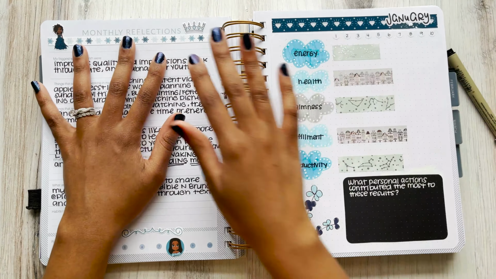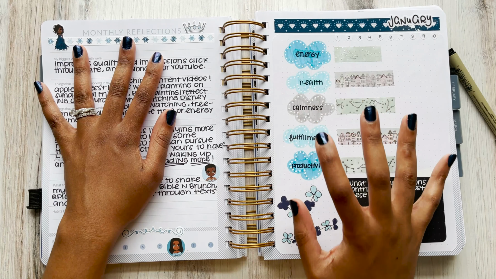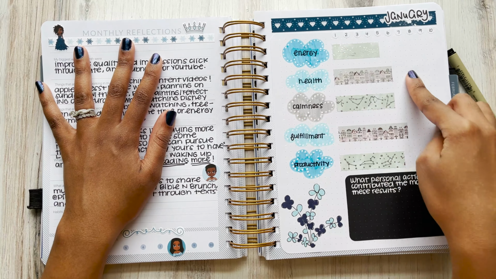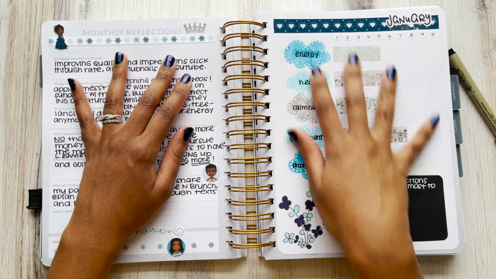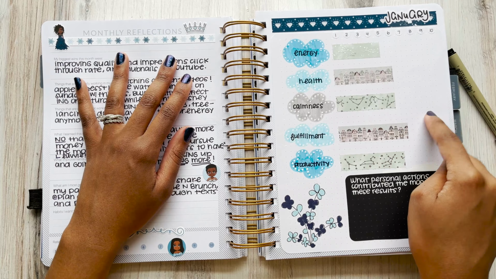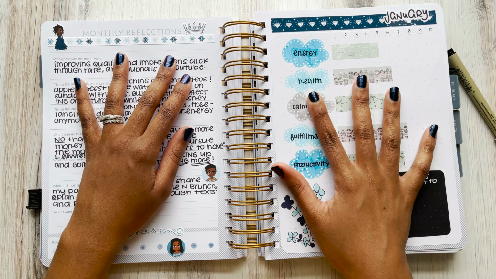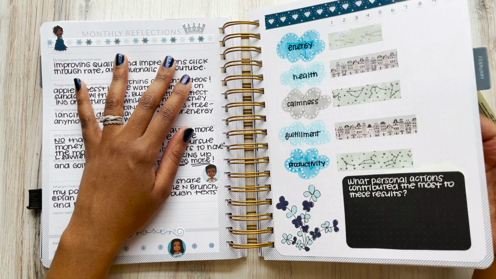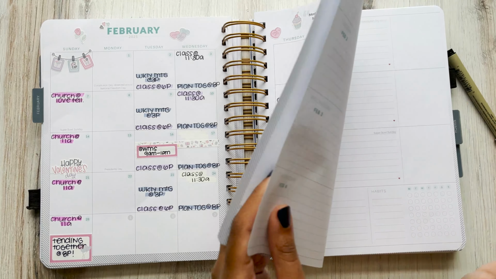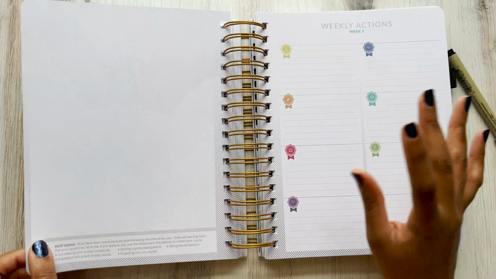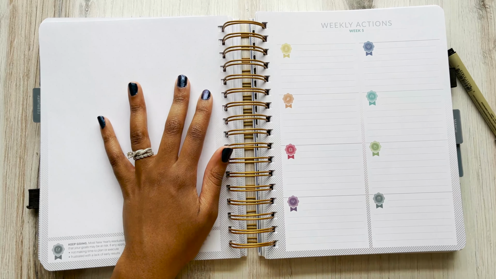So my monthly reflections were on one page, and then I made the second, weekly actions, into a whole another dot grid. This was just another way to monthly reflect for me, but I really like making this a dot grid. So I want to make all the pages a dot grid for the month of February. So that's what I would love to do. And so how I did that and how I'm going to do the rest of the pages is two things.